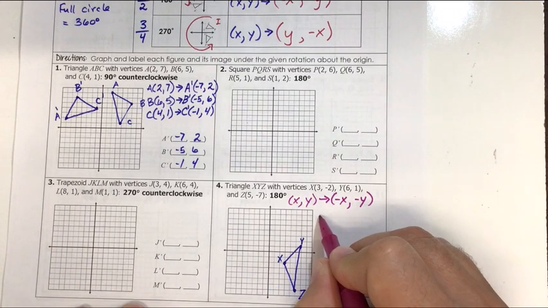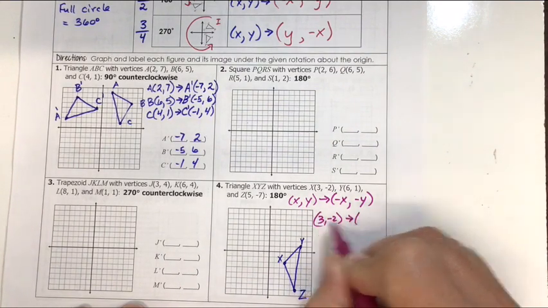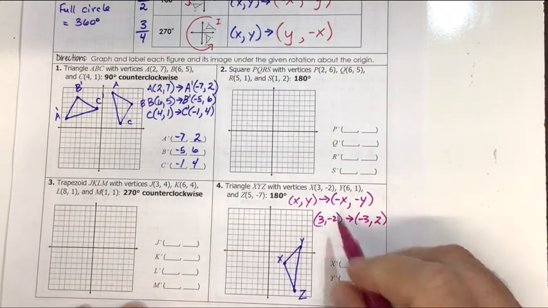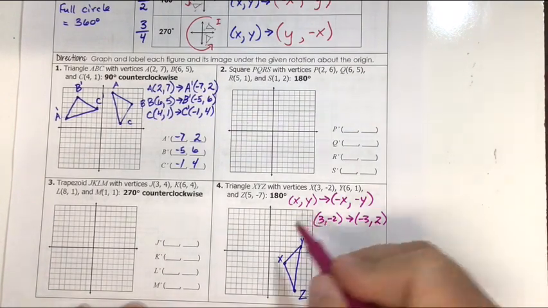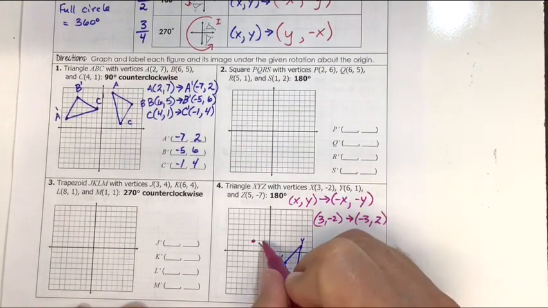(3, -2) turns into the opposite of 3 and the opposite of -2. So that's my x value. My new X prime is (-3, 2). So I go to -3 and up 2. And there is my X prime coordinate.